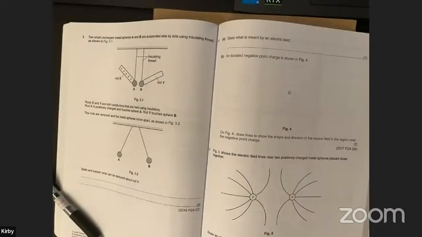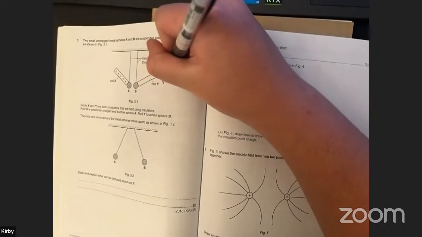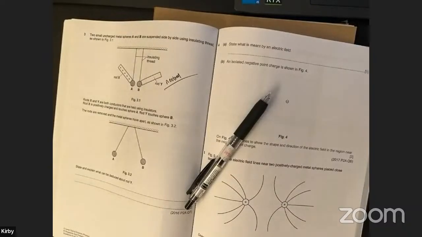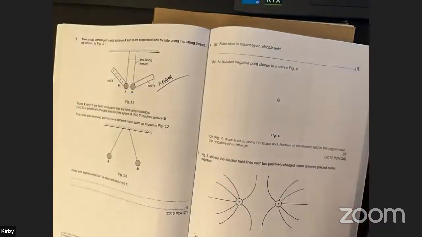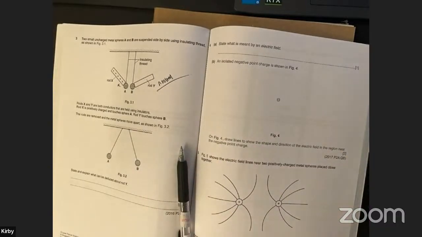X and Y are both conductors, positive and touches sphere A. So this is nothing, this is neutral, correct? In the Jamboard, please. Are you looking at the same Jamboard? Now, when this is positive, some electrons will flow here because of the touching. Make sense? So the positive will disappear a little bit, and this will become a bit more positive. They still remain positive, but less positive and more positive. Make sense? For here, nothing happens.